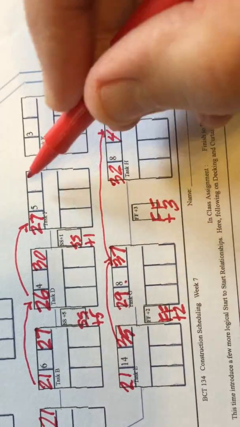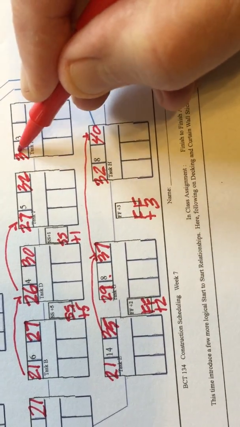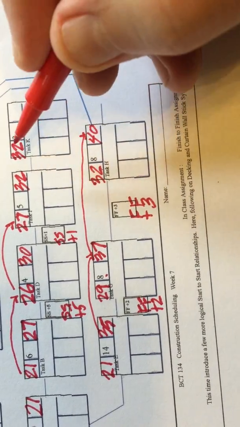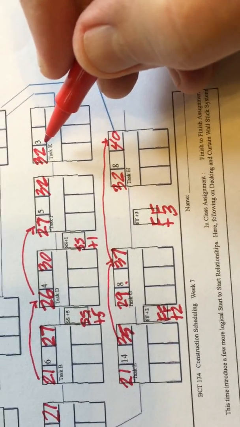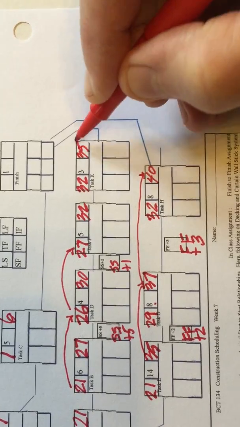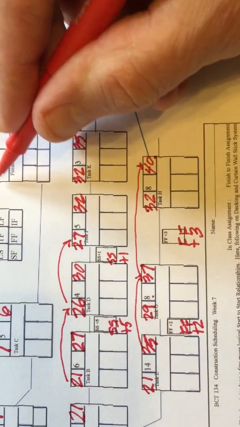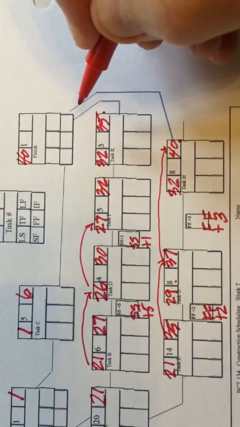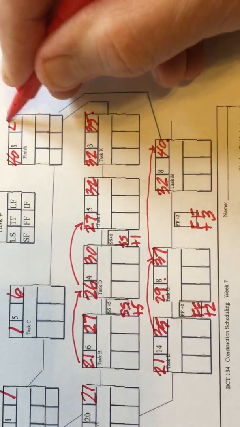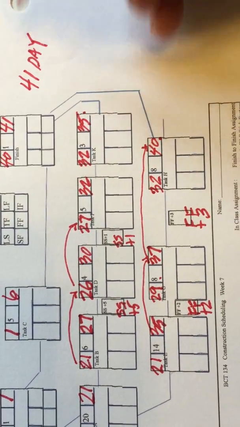1 and 5 is 6 up here. 27 and 5 is 32. I can carry 32 across because this is a finish start to start relationship. And 32 and 3 is 35. And now the largest of 40, 35, and 6 comes in here, which is 40. And 40 and 1 is 41. So on the forward pass, I know I have a 41-day project.